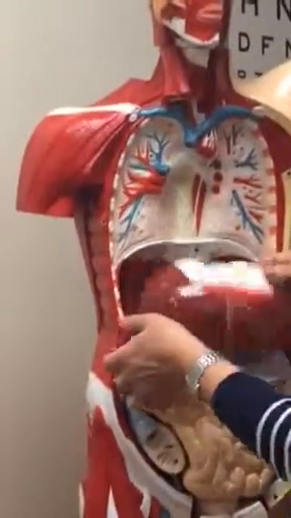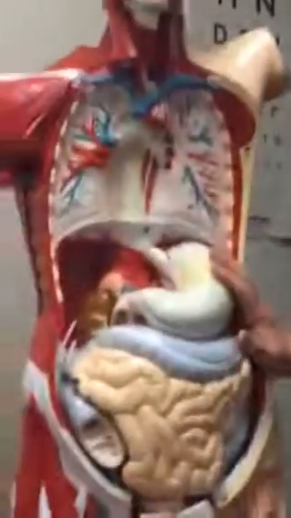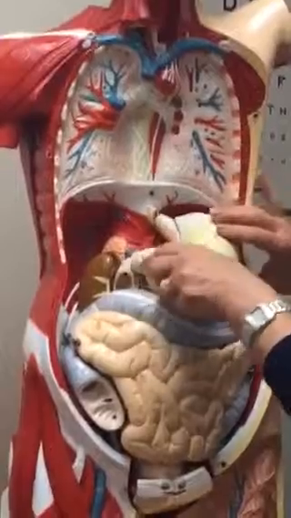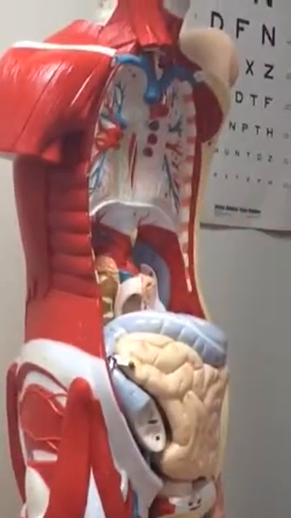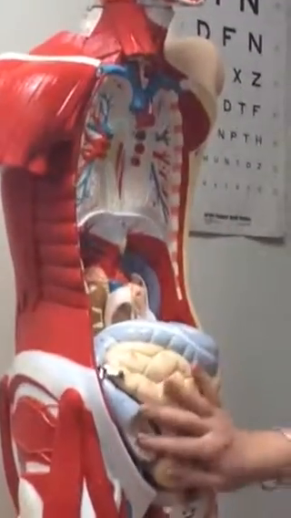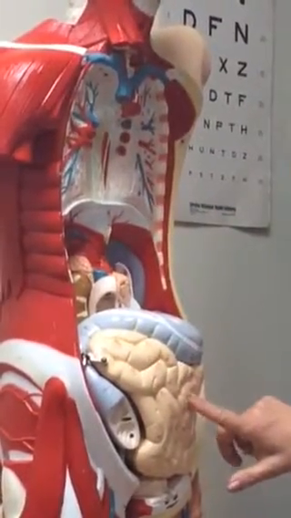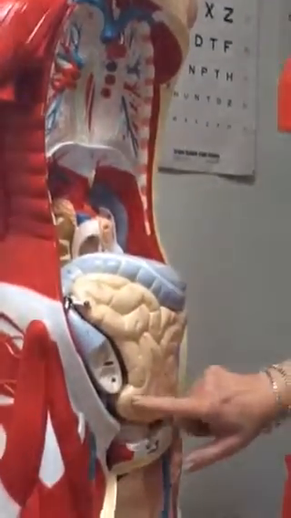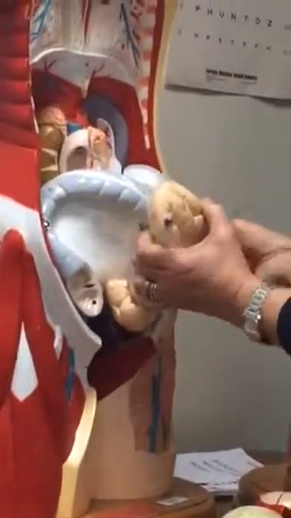And when we remove the liver, then we can see the rest of the digestive tract organs. The stomach, and remember, the stomach continues to the beginning of the small intestine, which we call the duodenum. So this is the duodenum, and then this is the rest of the small intestine. The beginning is called the duodenum, the middle is called the jejunum, and the end of the small intestine forms the ileum. The ileum basically connects to the large intestine through a sphincter.